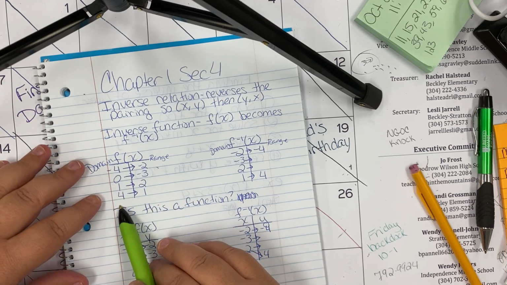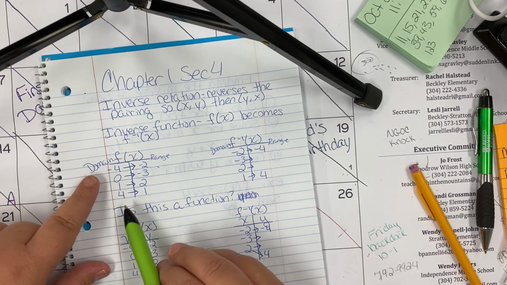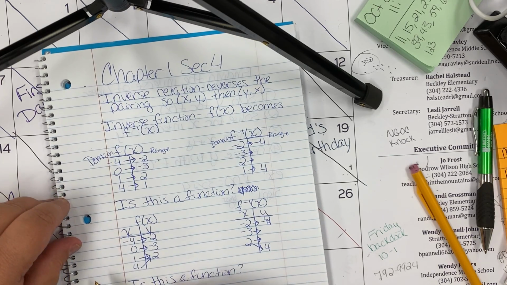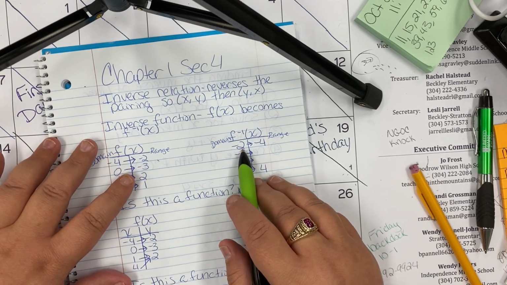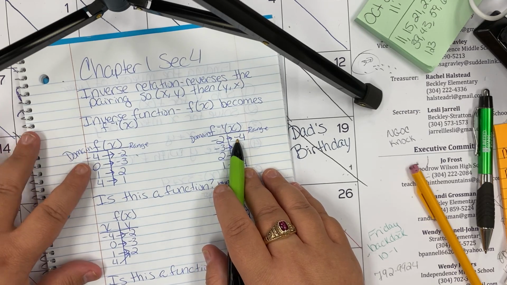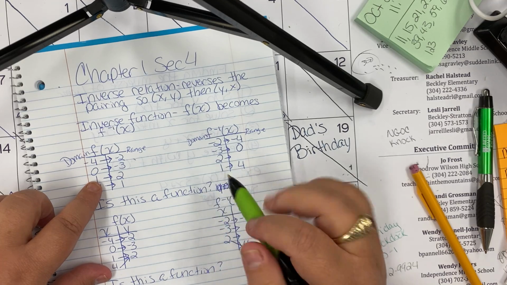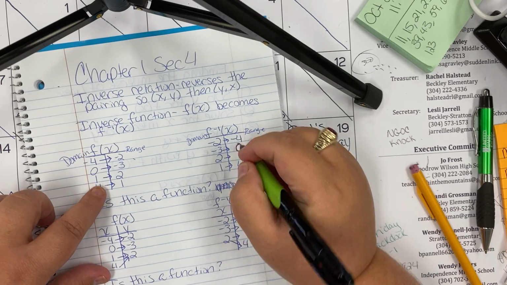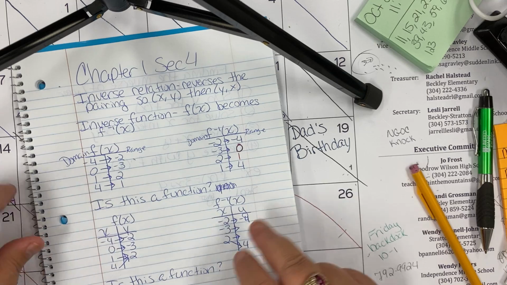So we have the function, my domains, my x values, my range, my y values. Negative 4 is paired with negative 2. 0 is paired with negative 3. 1 is paired with 2. 4 is paired with 1. So when we do the reverse, we're going to flip that. Instead of negative 2 being in the range column, it's now in the domain. So negative 2 is paired with negative 4. Negative 3 is paired with 0. 2 is paired with 1, and 1 is paired with 4. So all we did was flip our domains and our ranges.